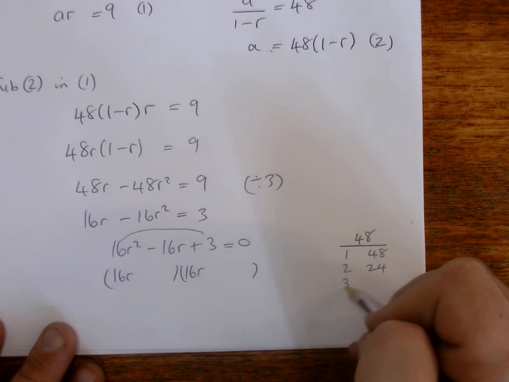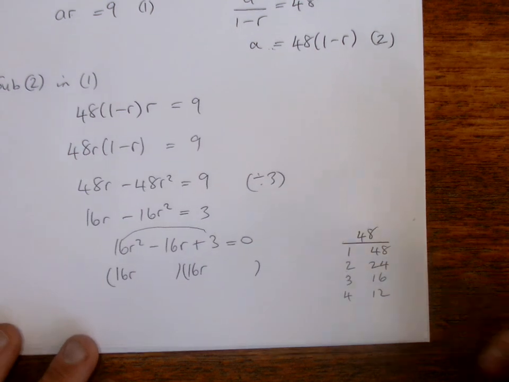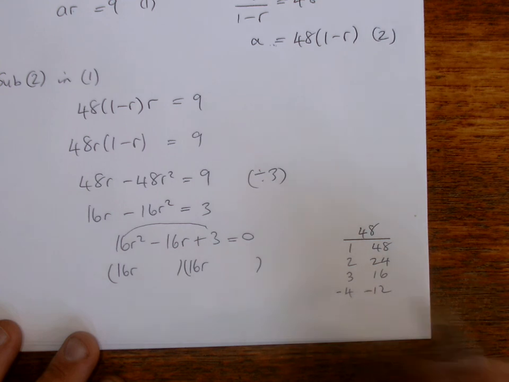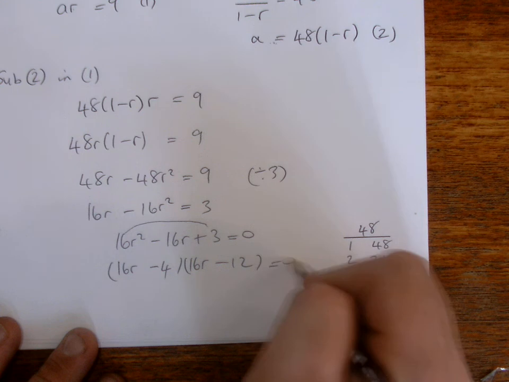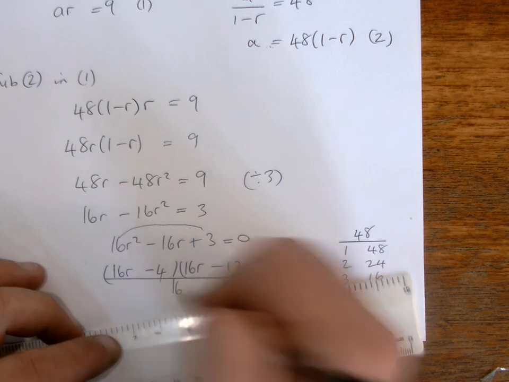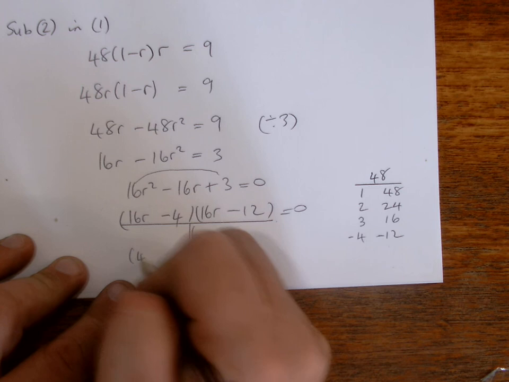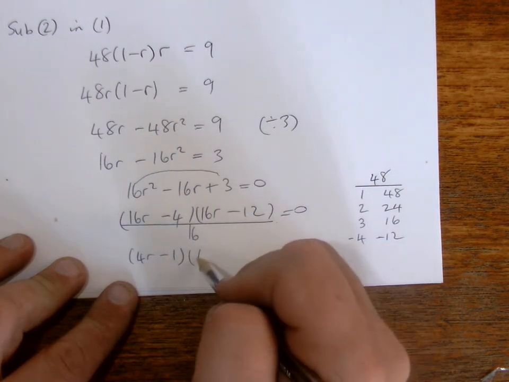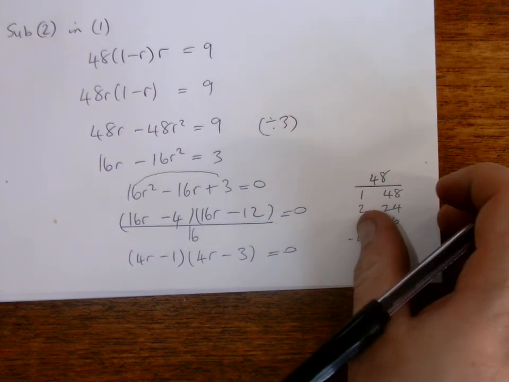So 3 times 16, that's no good. 4 times 12 will work, won't it? To get them to add up to give minus 16, I need to make them both negative, and then multiply, lovely. So negative 4, negative 12. Don't forget you've got to divide by 16, because I timesed by 16 at the start. So the first bracket becomes 4r minus 1. I'll divide that by 4, and I'll divide this bracket by 4, so 4r minus 3 equals 0. So there you go, that's factorized.